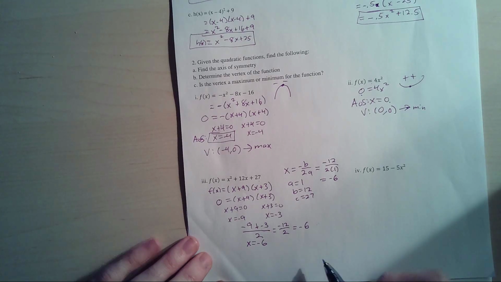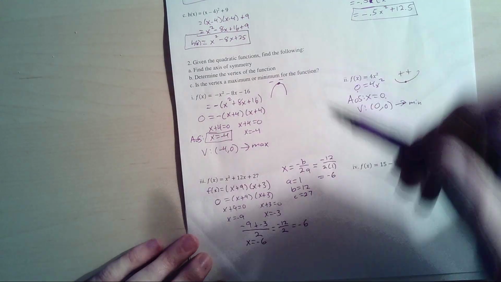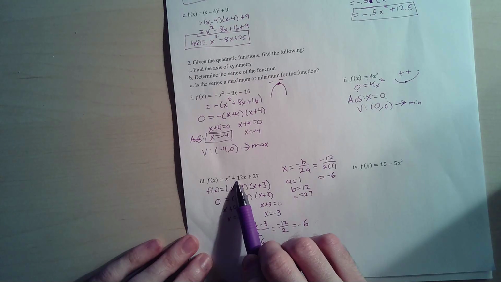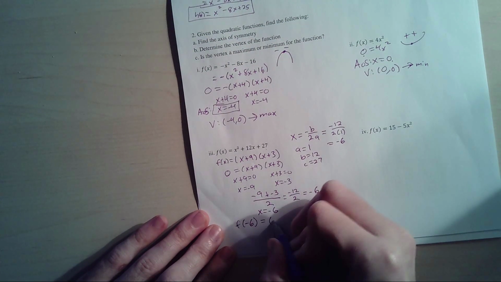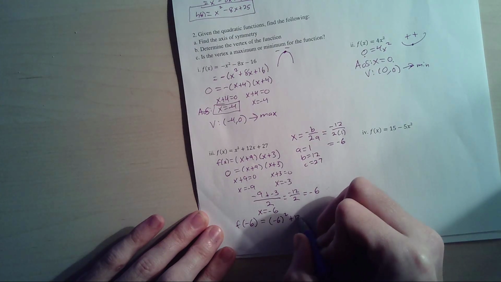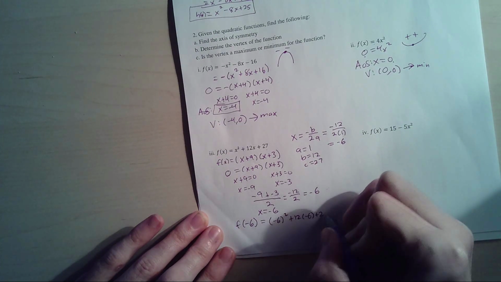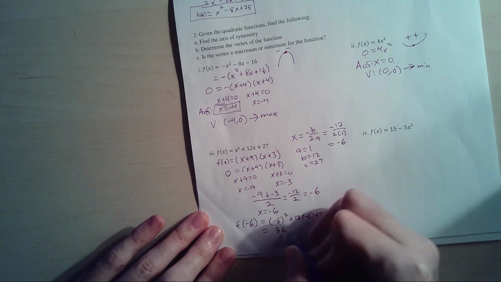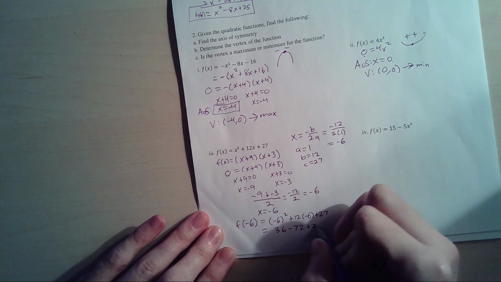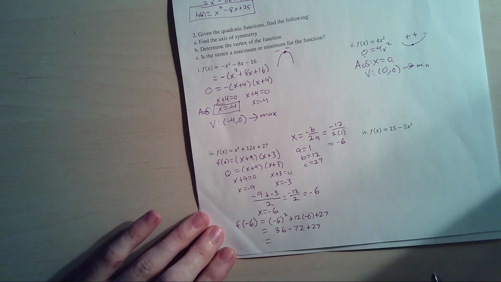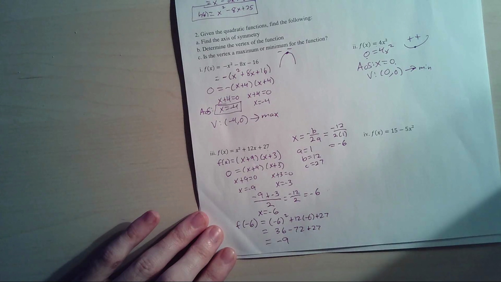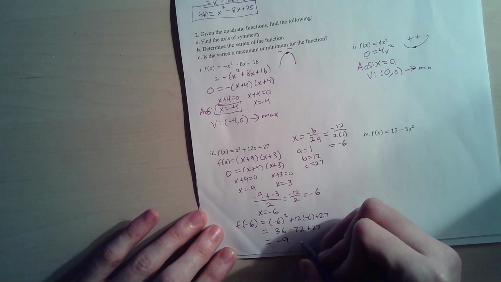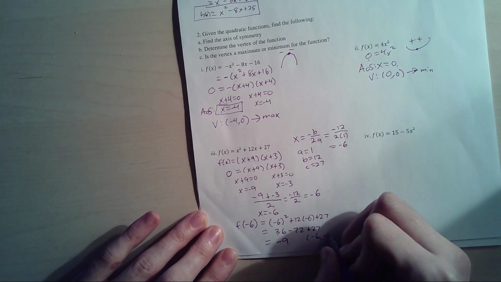Regardless, once you get to this step, figuring out what the vertex is requires you to plug negative 6 back into the function. That is to say, we are figuring out what f of negative 6 is, and that's going to be negative 6 squared plus 12 times negative 6 plus 27, 36 minus 72 plus 27. And again, feel free to use a calculator. It's not a problem at all. If you do all this work, though, you will end up getting negative 9. And yeah, that means our vertex is the coordinate negative 6, comma negative 9.